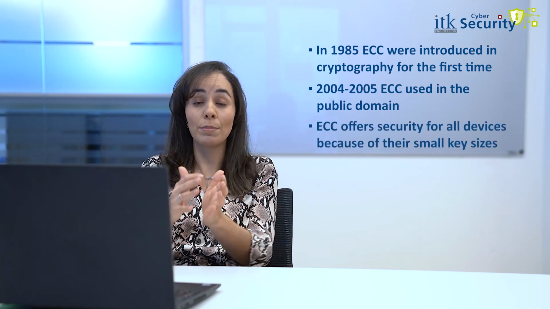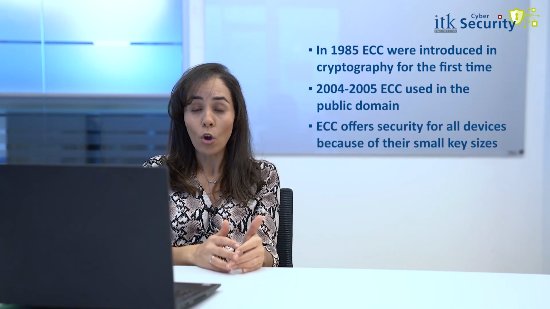And since that date, elliptic curves have interested a lot of mathematicians and cryptographers, and a lot of research has been done. Twenty years later, at the end of 2004, beginning of 2005, elliptic curves entered the public domain, and they are now considered the key of asymmetric cryptography because of their nice properties. What are their nice properties? The first take-home message is that the small key sizes of elliptic curves make them very appealing for devices with limited storage and limited processing power, which are becoming increasingly common in the IoT.